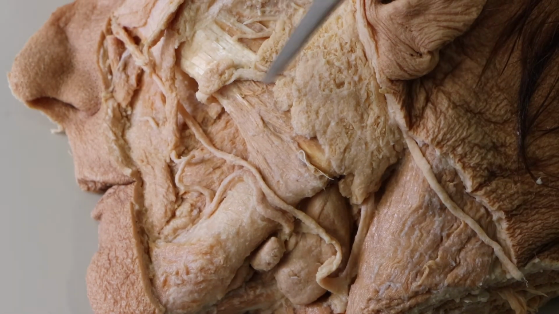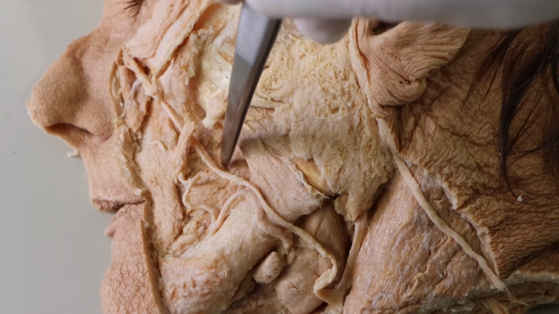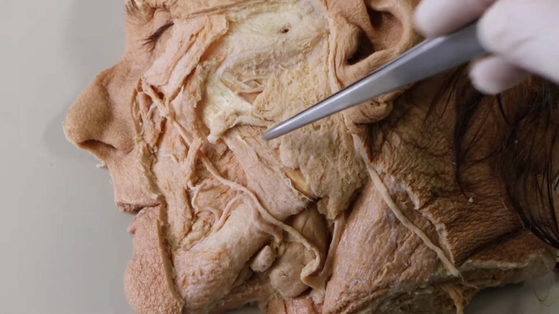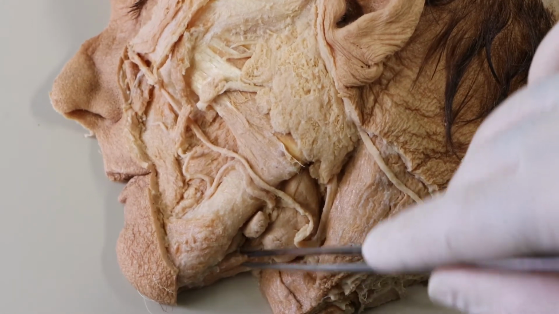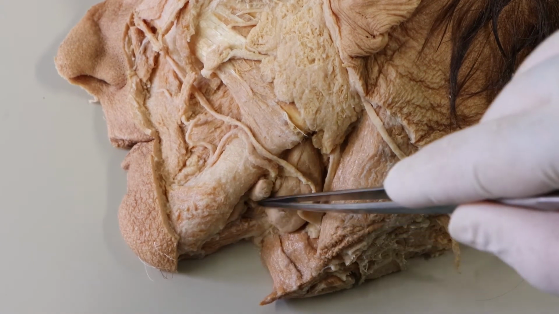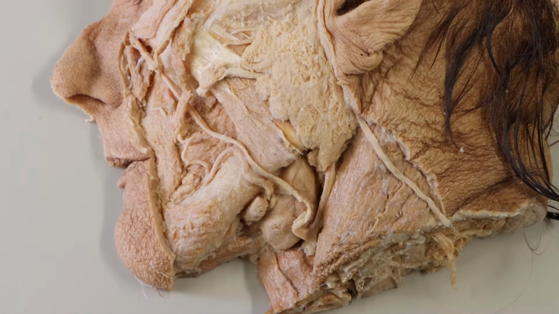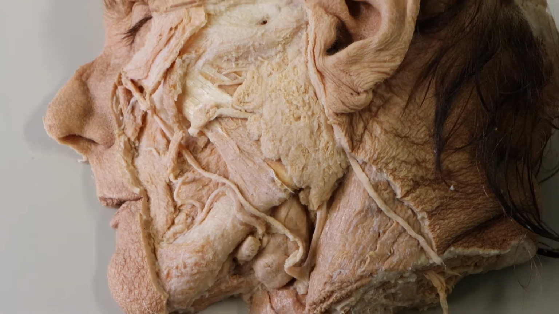So once more, here is the zygomatic muscle, a mimic muscle, here is the buccinator muscle, here is the masseter muscle, here is the digastric muscle, anterior belly, which passes and attaches to the digastric fossa, and here is the mylohyoid muscle. And this is about this preparation.